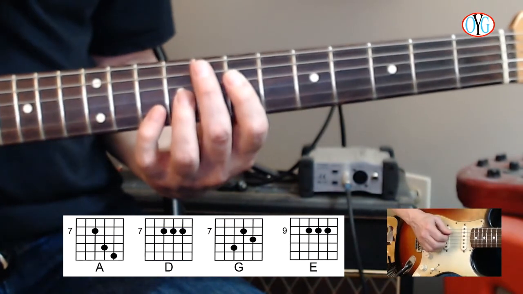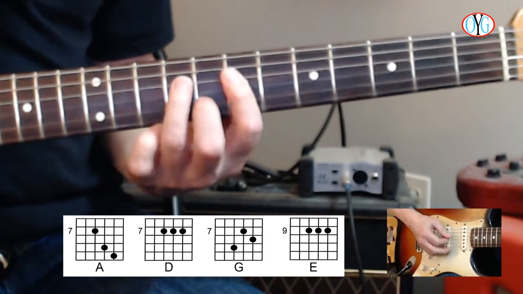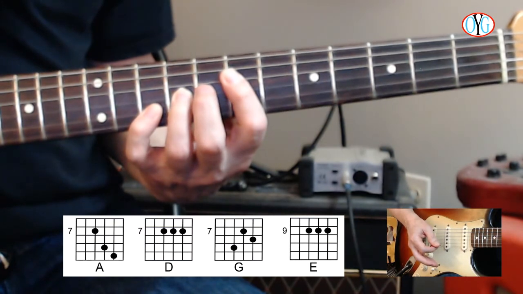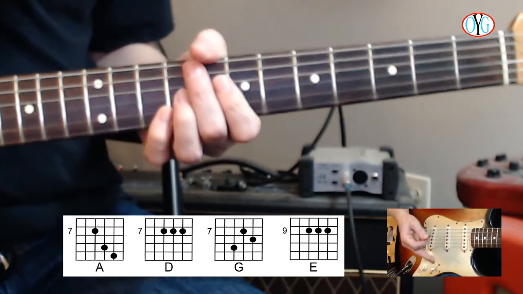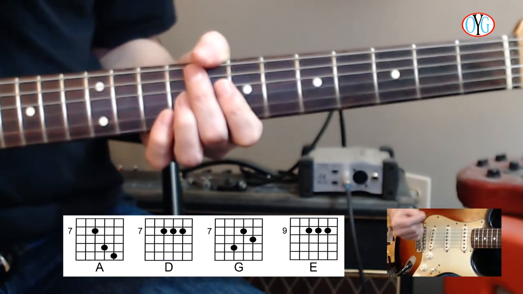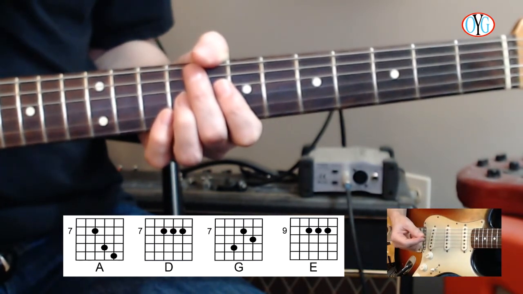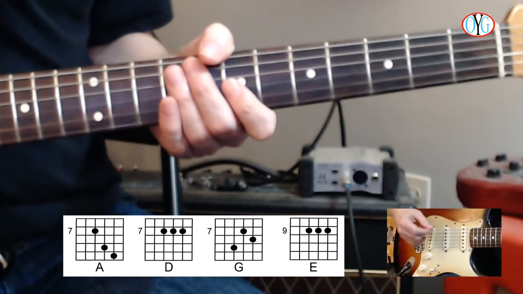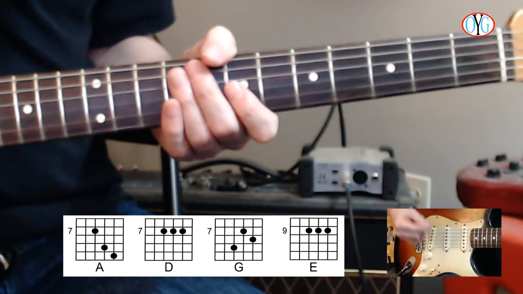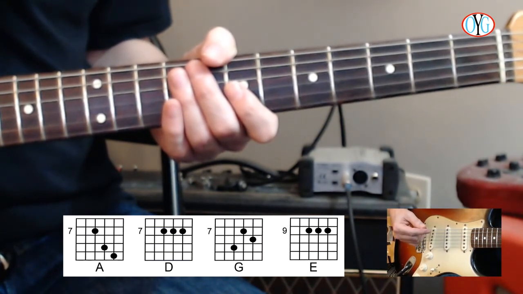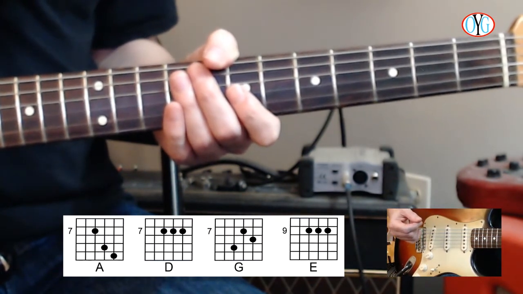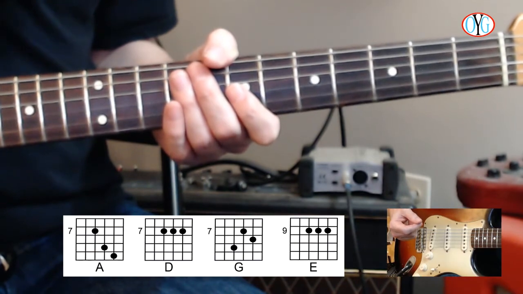So what you want to do is get fluid at moving between them. Pause the video, learn these, learn to move between them. The nice thing is they're all played in one position, so I made this very easy. Get fluid as you move between them so that you can switch chords as you need. Then, once you're fairly fluid with this, restart the video and we'll get to the good stuff.